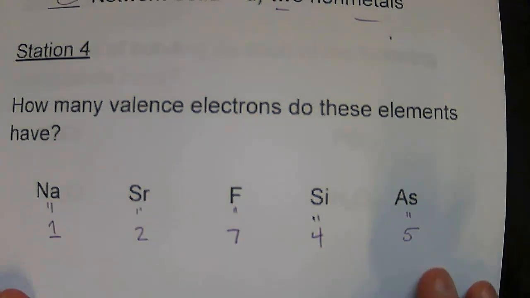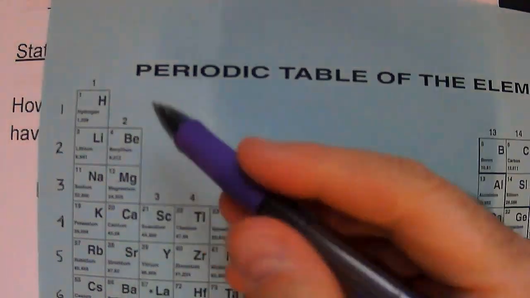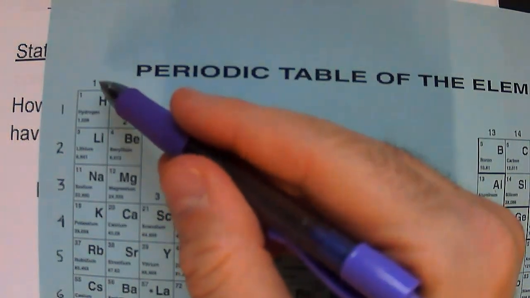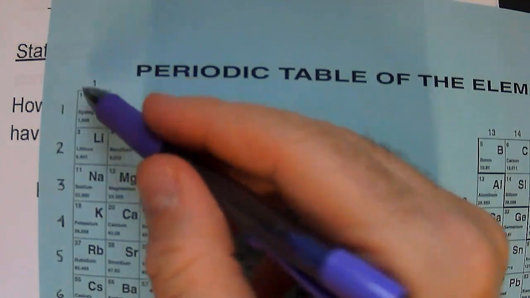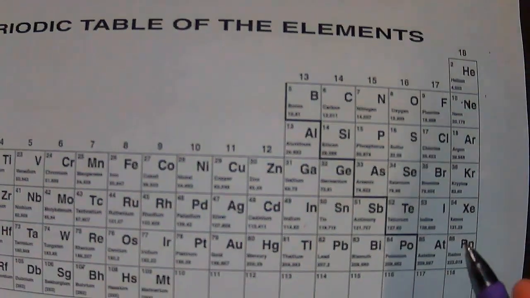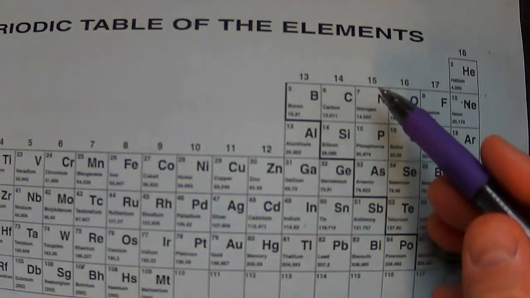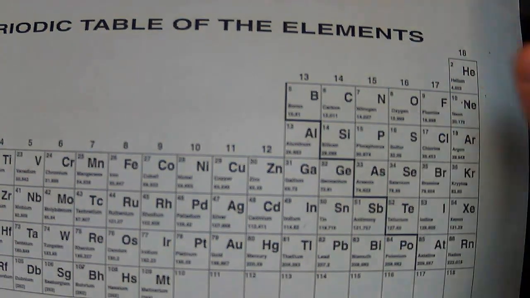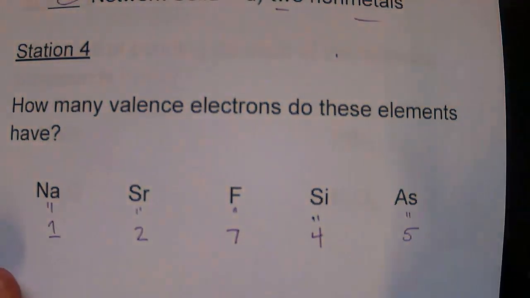Okay, so again, we just find the element on the periodic table. Sodium's in group 1, so because sodium's in group 1, it has 1 valence electron. Hydrogen, group 1. Okay, arsenic, group 15, so that's 5 valence electrons.